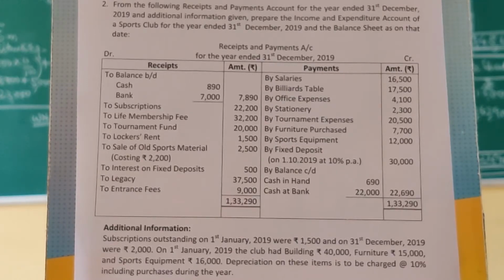The receipts and payment account is: to balance brought down, cash and bank. Both balances are given here at the beginning of the year. If capital fund is not given, then we will use them in the opening balance sheet. So 890 is the cash balance, 7,000 is the bank balance. To subscriptions, 22,200. To life membership fee, 32,200. It is a capital receipt. We will take it to the balance sheet.